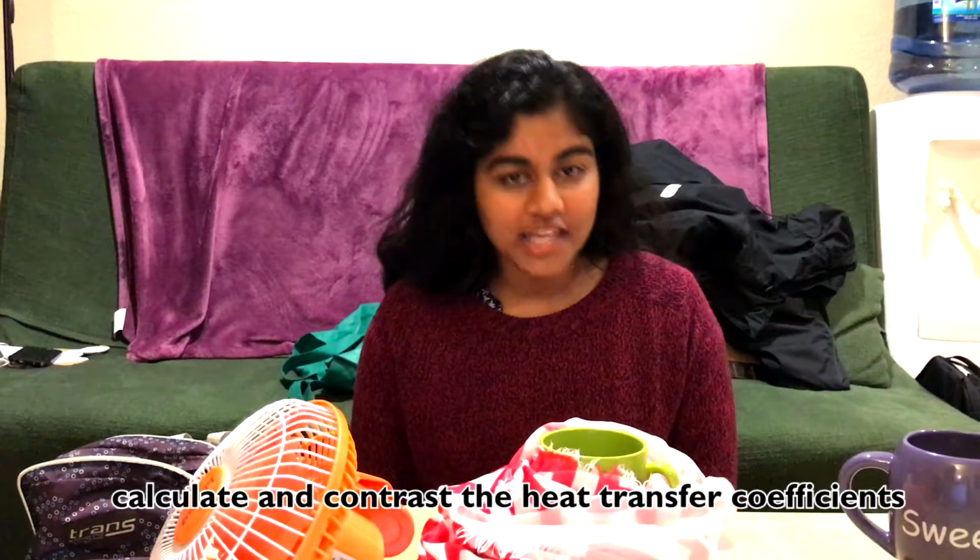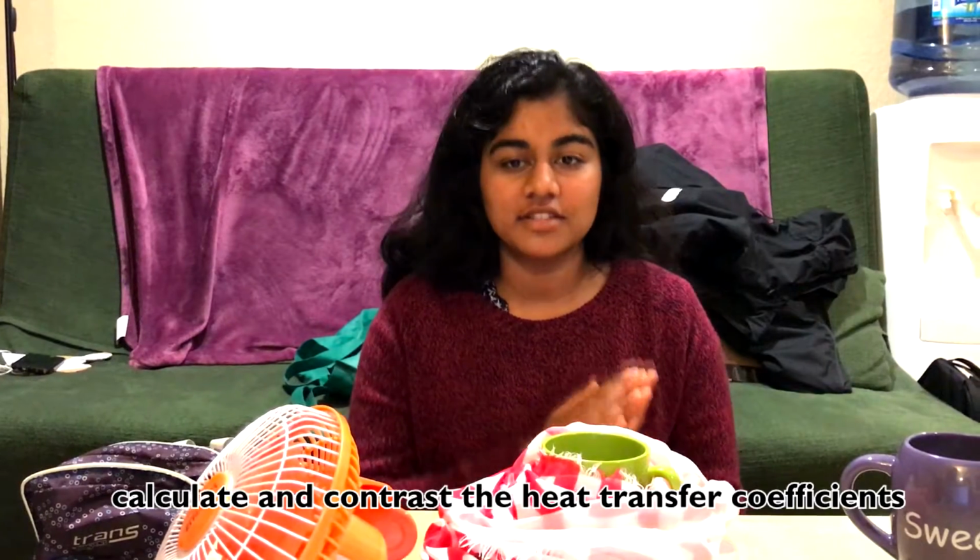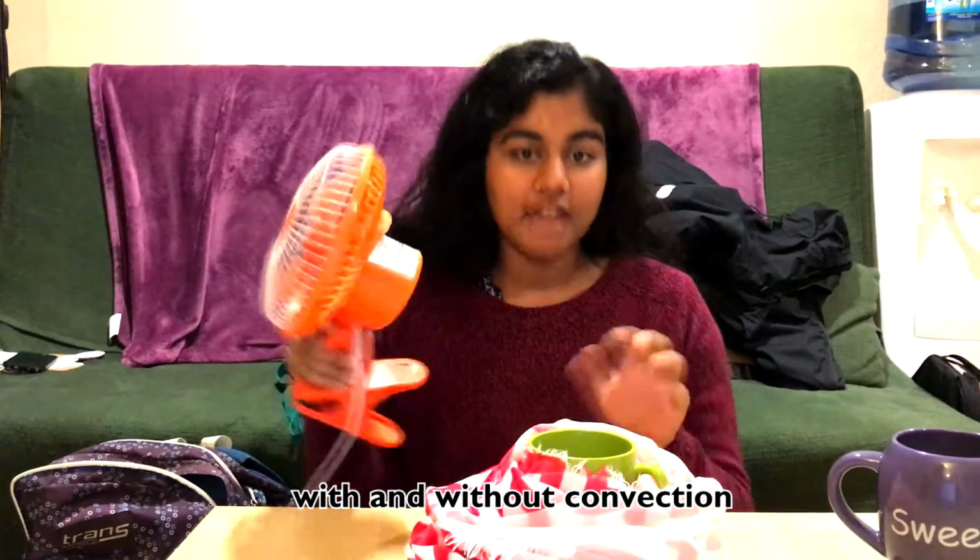We want to calculate and contrast the heat transfer coefficients of a system in which air cools hot chocolate with and without convection. We chose a ceramic mug to carry the hot chocolate and insulated the sides with a scarf so that we can assume perfect insulation. Heat escapes only from the top and water evaporation is negligible.